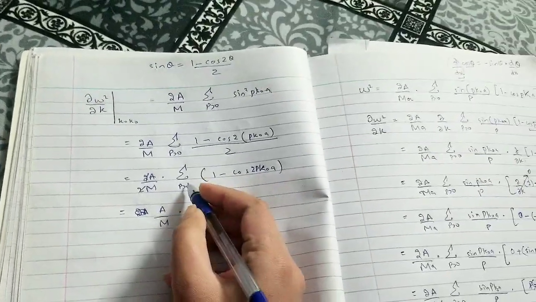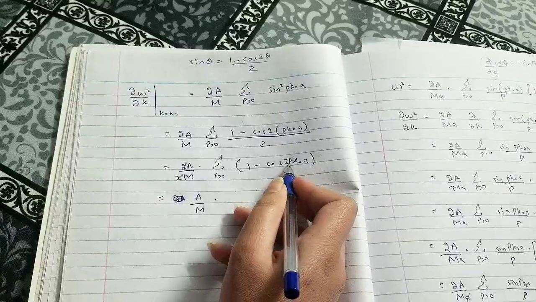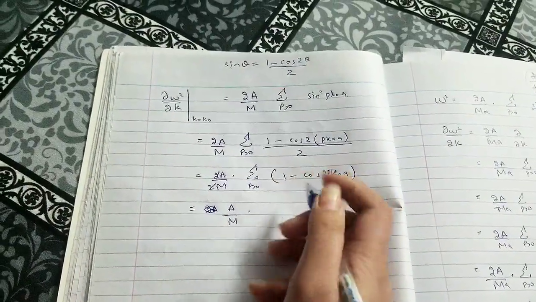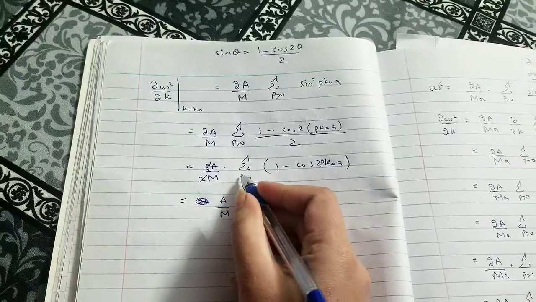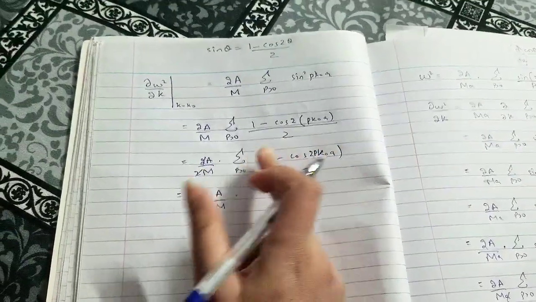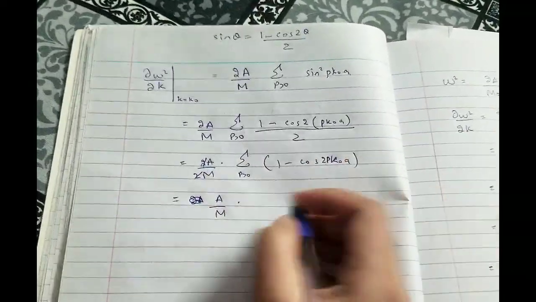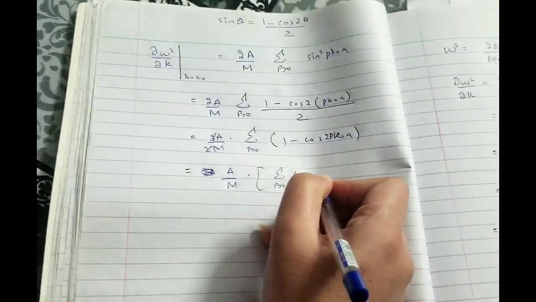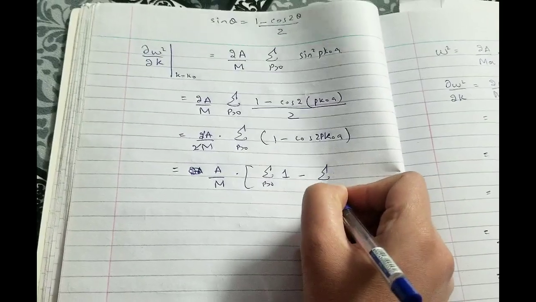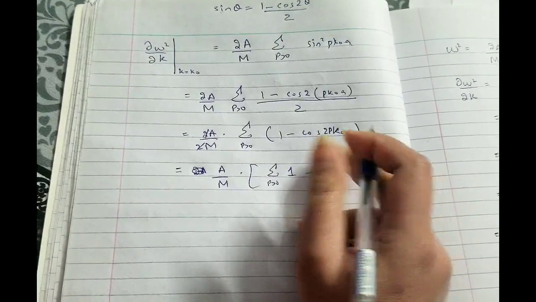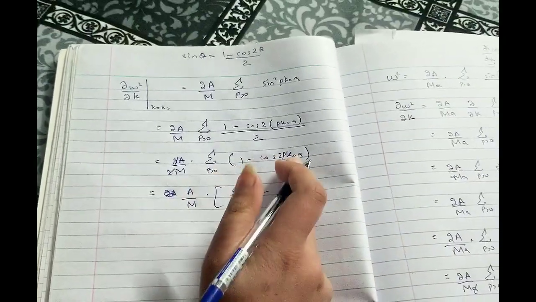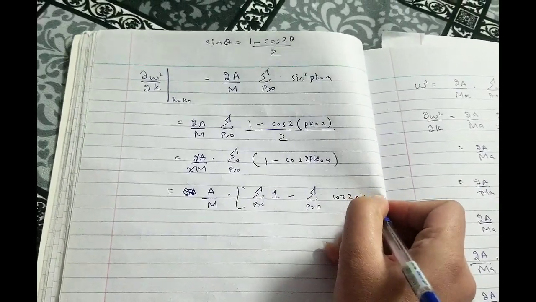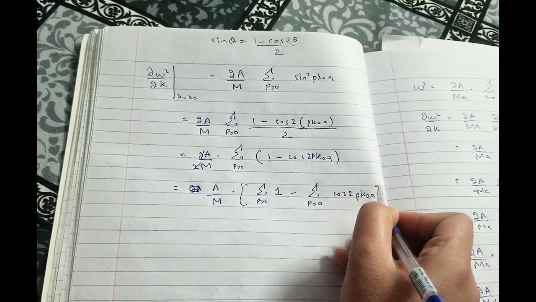This summation will appear with this expression and also with this expression, because we have two expressions being subtracted and we have this common, so it will be multiplied with this and this, so it will appear with this expression and this expression too. I hope you understand what I'm trying to say. Because the summation was common to both of these expressions, it will appear with both of these expressions if we wish to write separately.